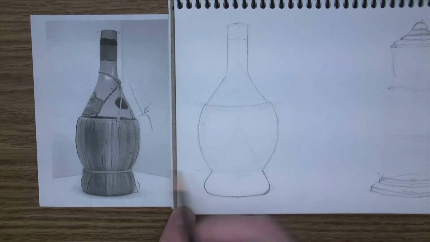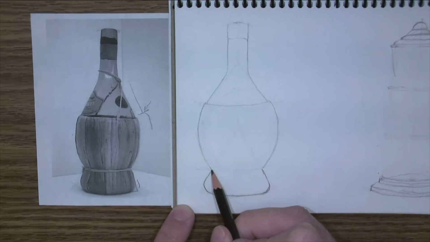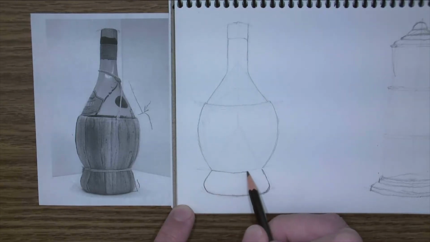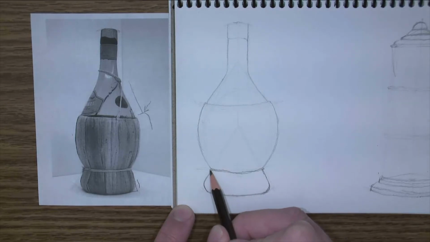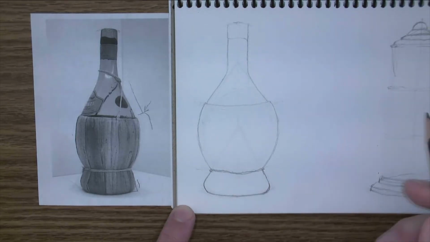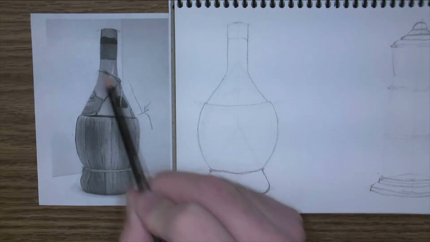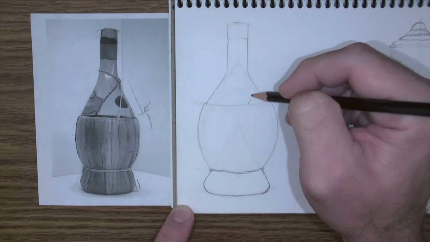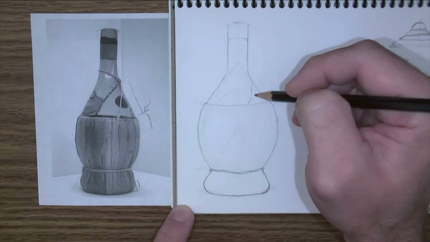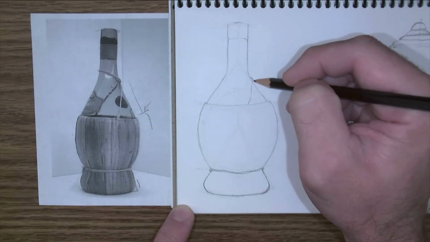Now I have these two pieces of string that wrap around here. So I'm going to draw those two pieces of string. You see how they're coming off of the edge of it? I have that string that comes up and wraps around the bottle. That's actually a contour line because it follows the contour of the glass and goes around the bottle this way.